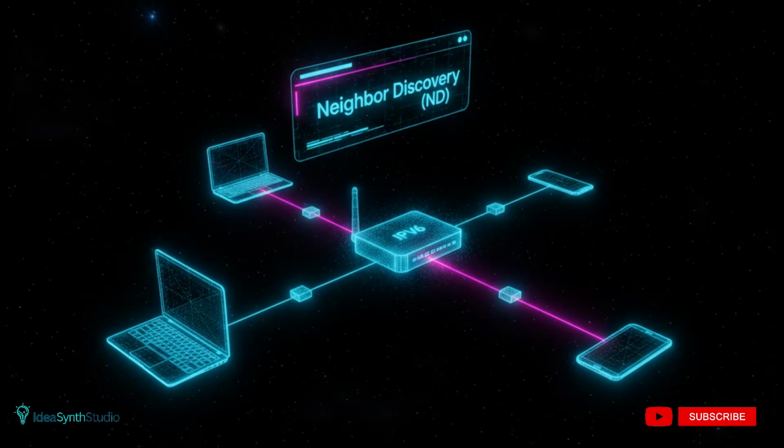And as you'd probably guess, the newer IPv6 has a more modern, more efficient way of doing this. It uses a protocol called Neighbor Discovery, or ND. It does the same job as ARP, but it's just built to be a lot more robust and scalable for the giant networks IPv6 was made for.